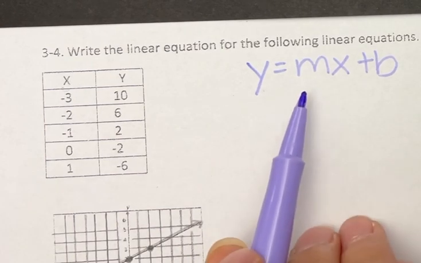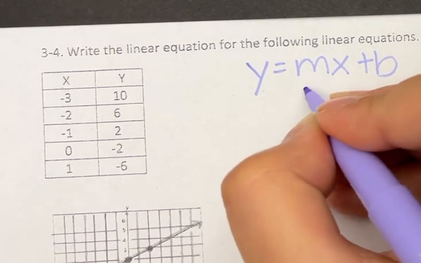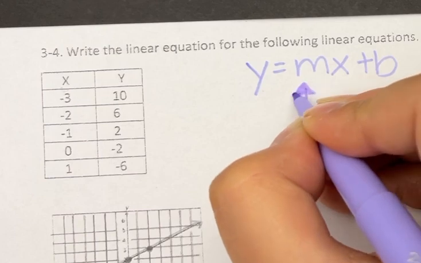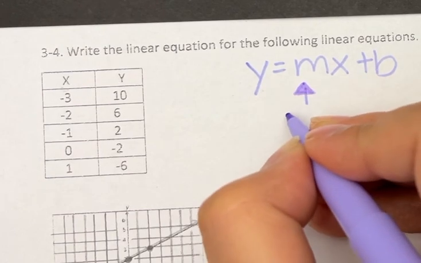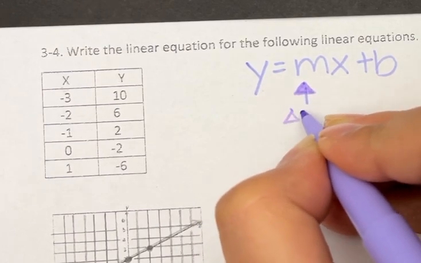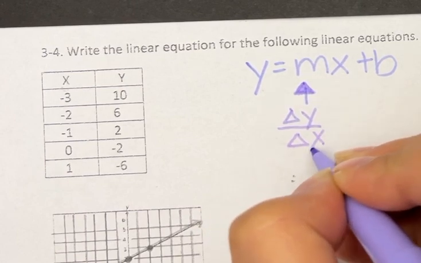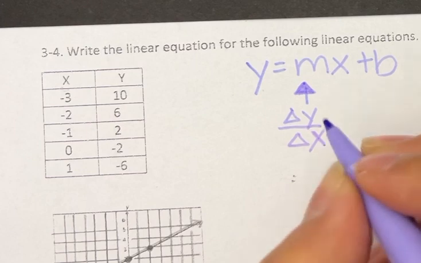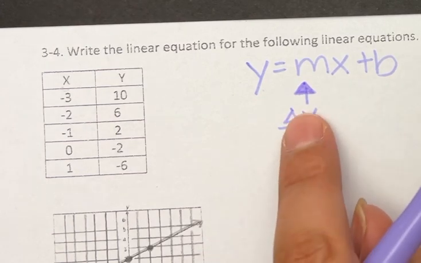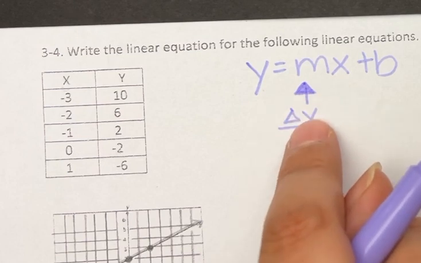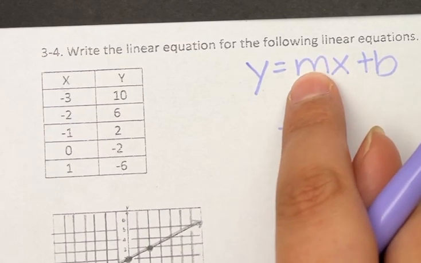So first things first, our m represents what? Our slope, or our rate of change of y over our rate of change of x. Whatever we get here, we're going to replace into the m. Lo que agarremos aquí lo vamos a reemplazar a la m.